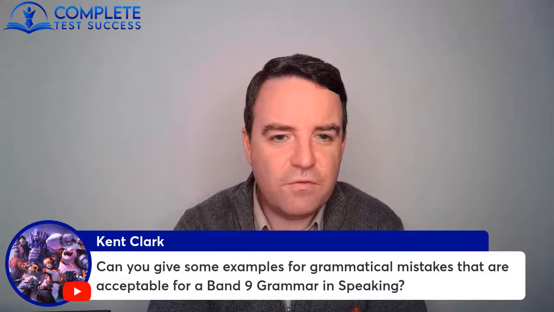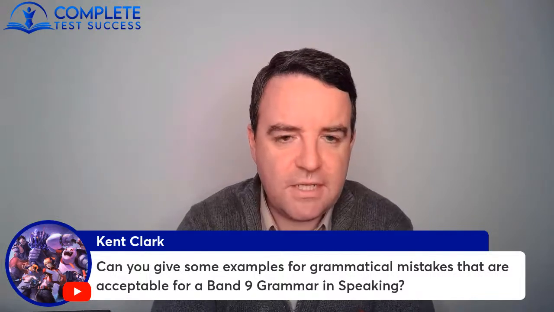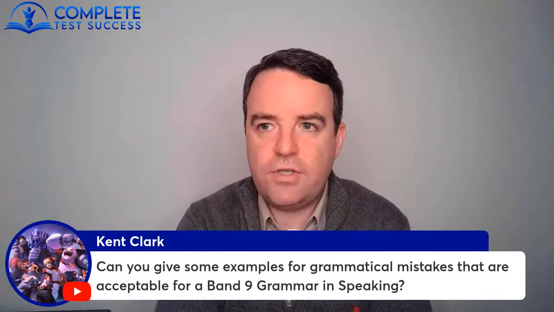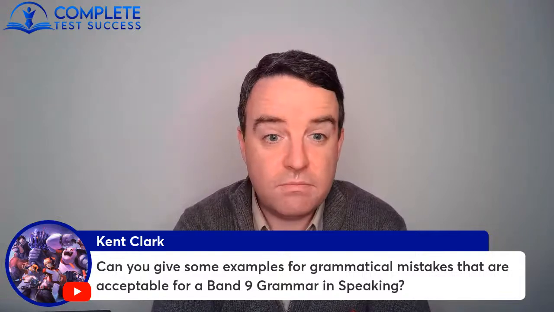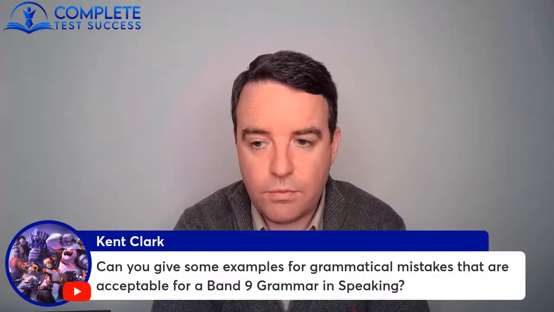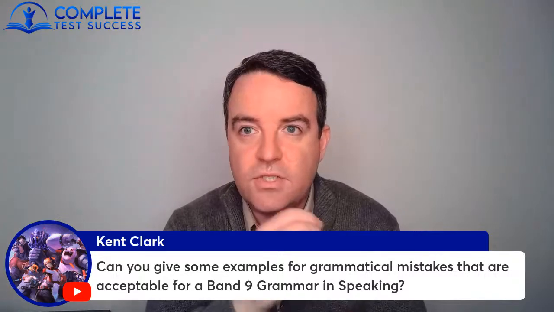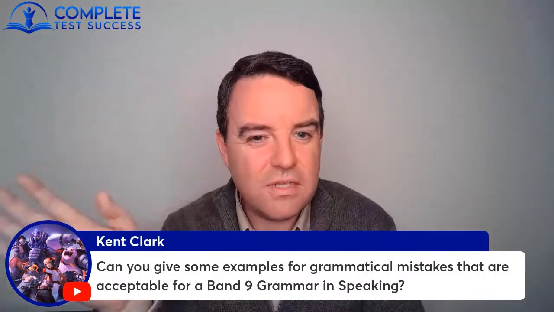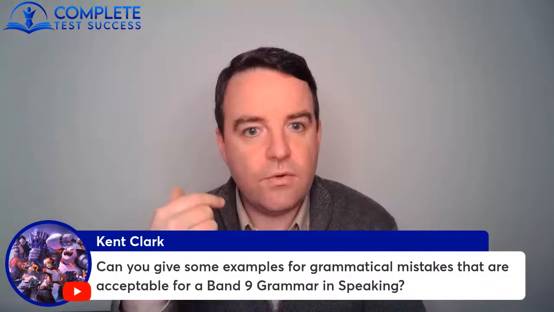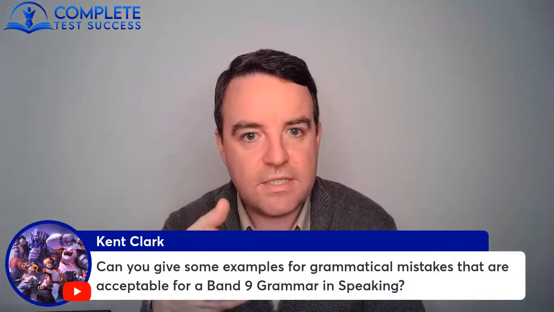Basically very, very few, and not the same type of mistake. So, if you make 3 mistakes and they're all related to plurals, it looks like you're not really aware of how to use plurals correctly. But if you make mistakes and they're just kind of little small things here and there that you didn't notice because you're thinking so much about what you want to say, those are natural.